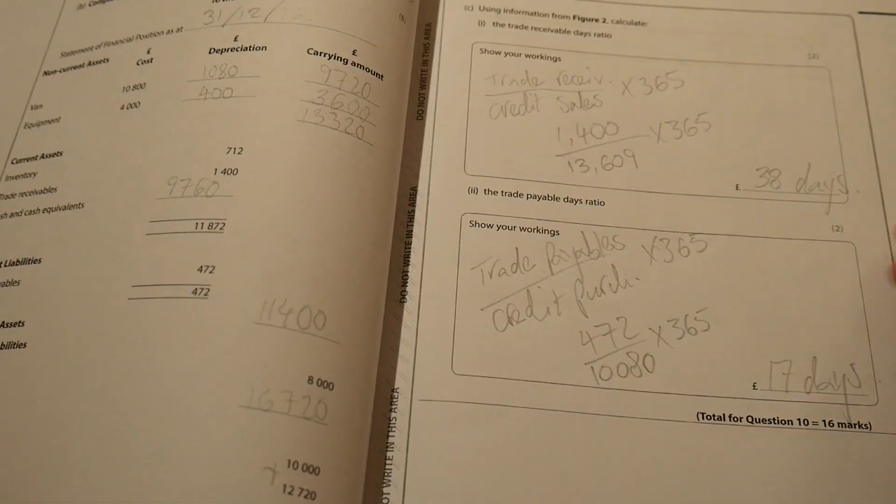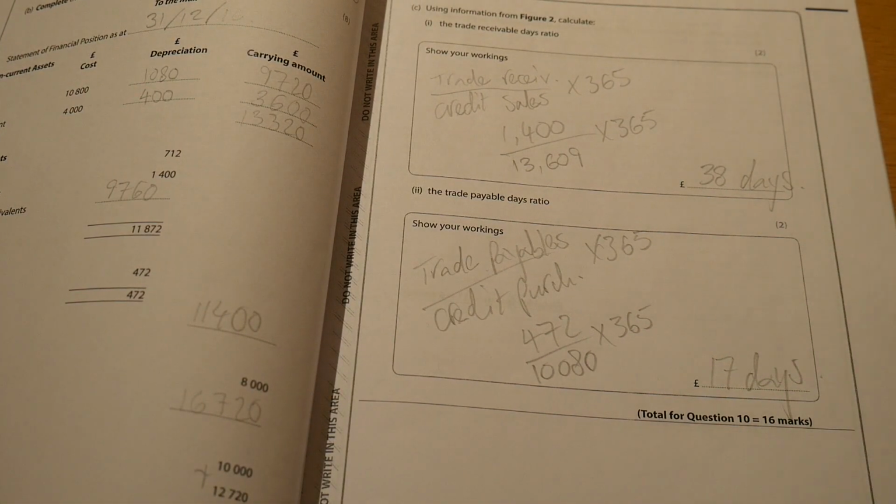So what we can see here, and you'd be able to use this in any analysis or evaluation that you've got to do within your written questions further down the line here, is you'd be able to compare the problems that the business might actually have, because it's really taking them 38 days to get paid on any credit sales, but they are paying out to their suppliers even when they get it on trade credit in 17 days. So ideally they want to bring this one down and possibly bring that one up a little bit if they can negotiate better credit terms with their suppliers.